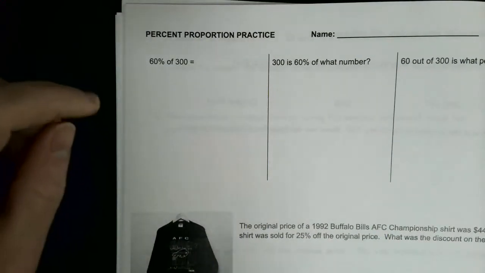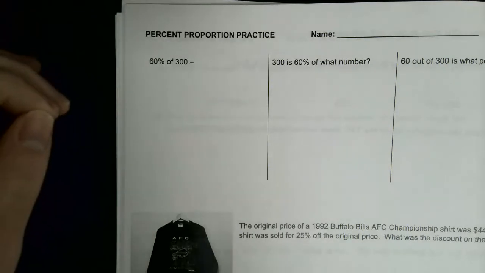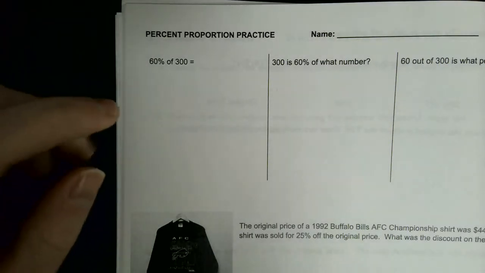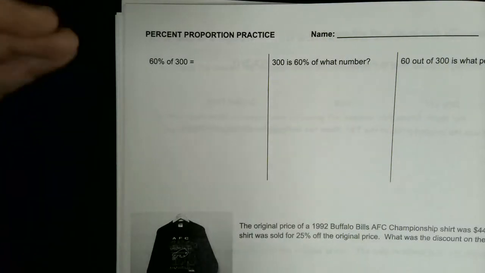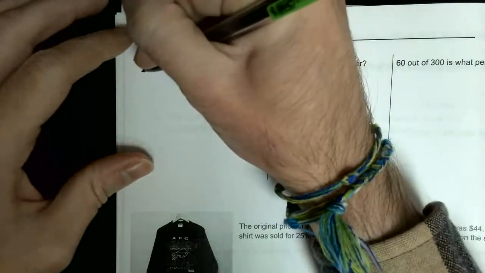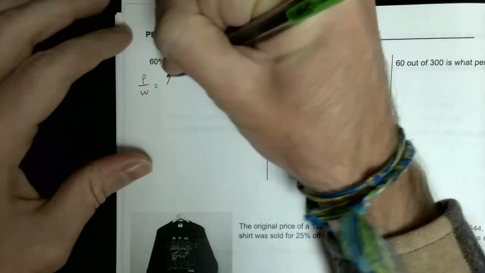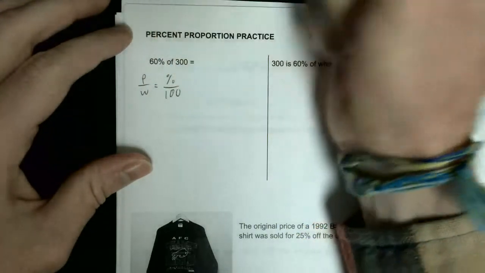We're going to practice percent proportion today, and we're going to be using it in different situations for different types of problems. The first three are going to ask us to think about what numbers we're working with. If we're going to use percent proportion, the first thing we have to do is write it out: part over whole equals percent over 100. That's always the first step. And then we think, what numbers do we have?